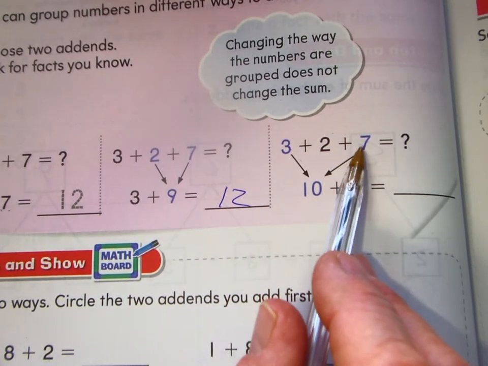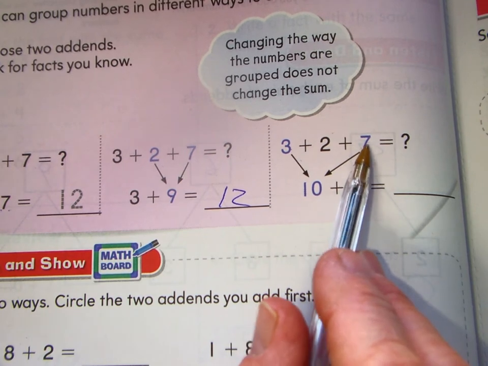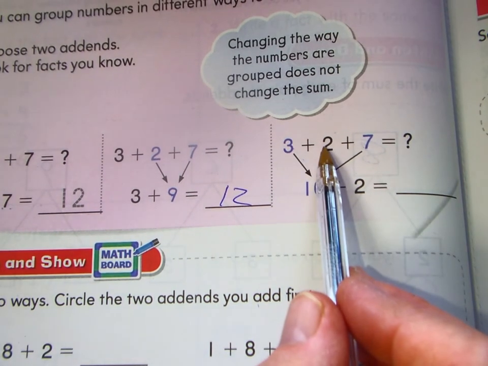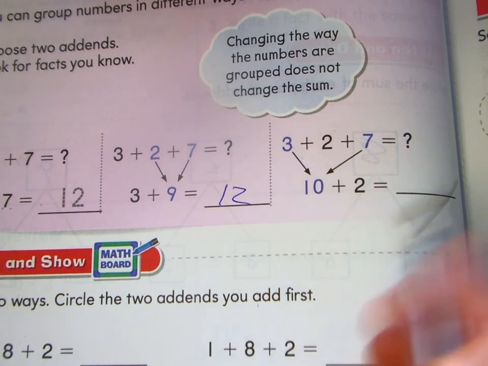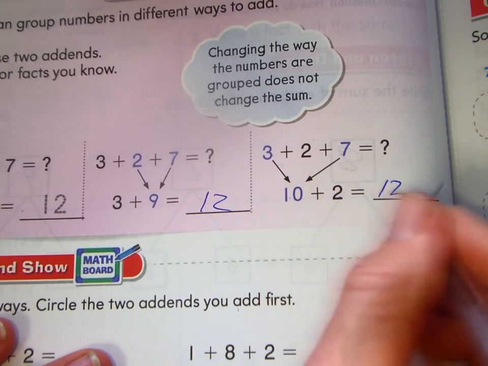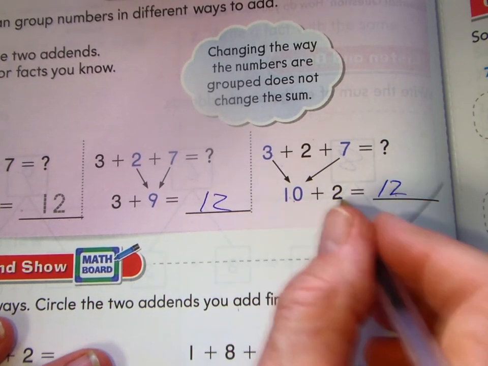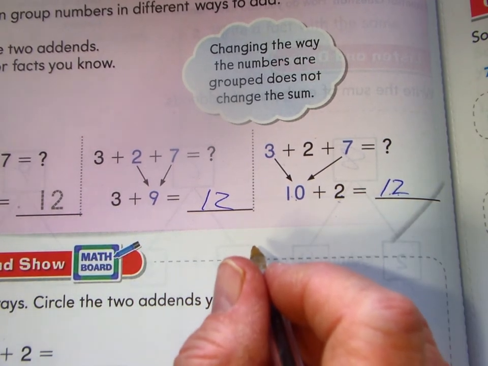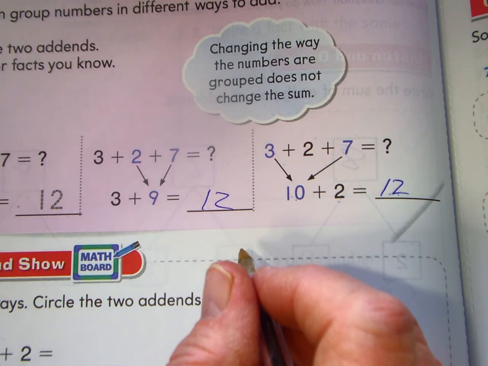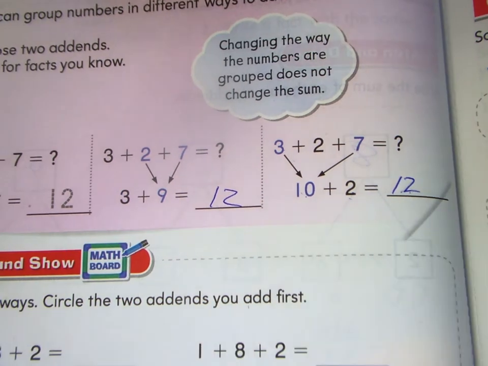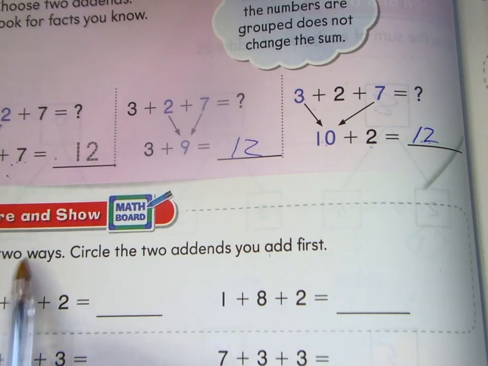I like this way because they made a 10. They saw a 7 and a 3, and they said, that's 10. So if I got a 10 and 2 is really easy. I don't have to count on 10 and 2. Whenever you add 10 to a number, you just get that number over here, 12. 10 and 2 is 12. 10 and 7 is 17. 10 and 8 is 18. 10 más 5 es 15. 10 más 4 es 14. 10 más 9 es 19. All very simple. Okay, solve 2 ways.